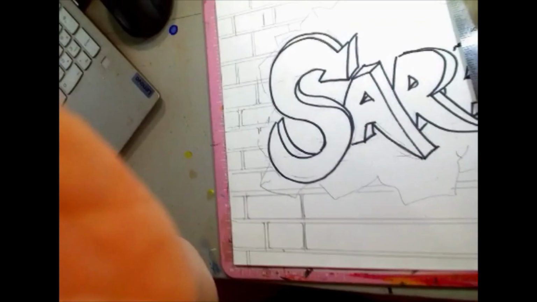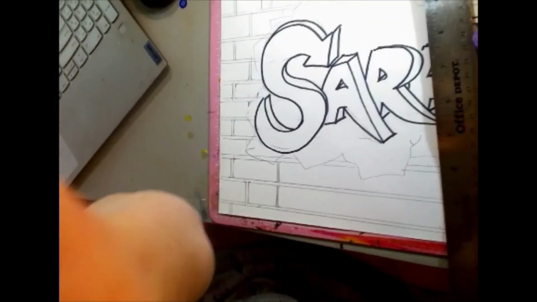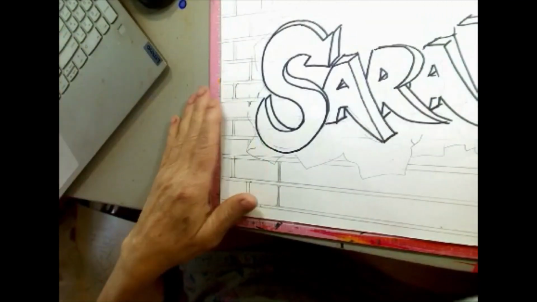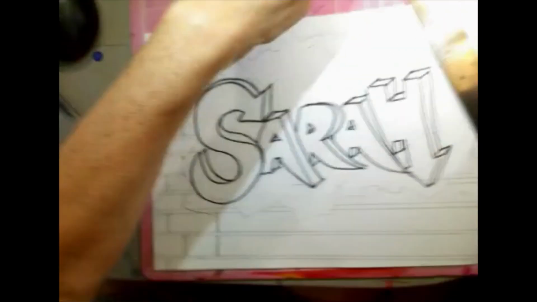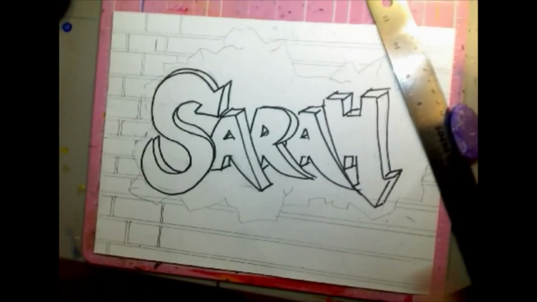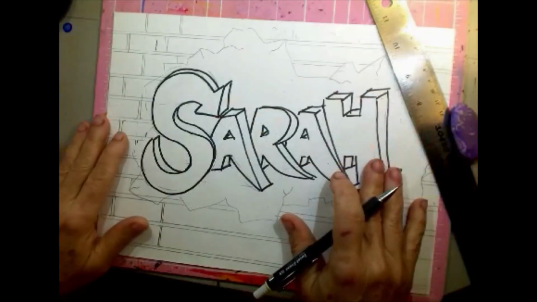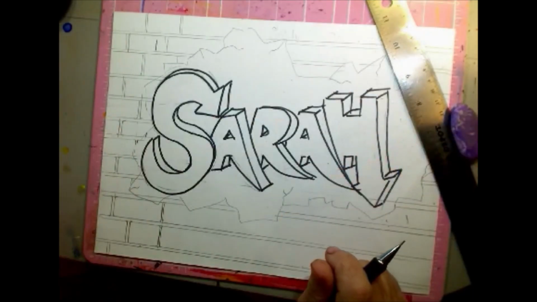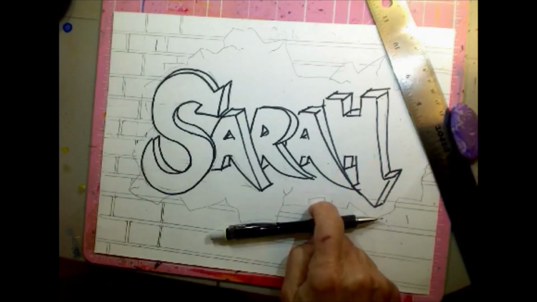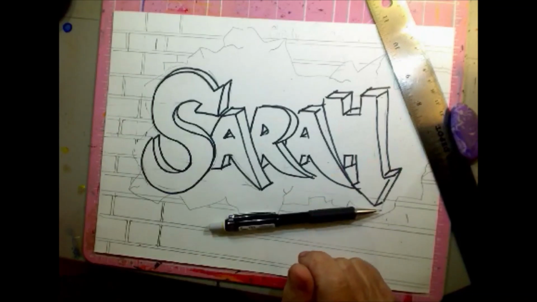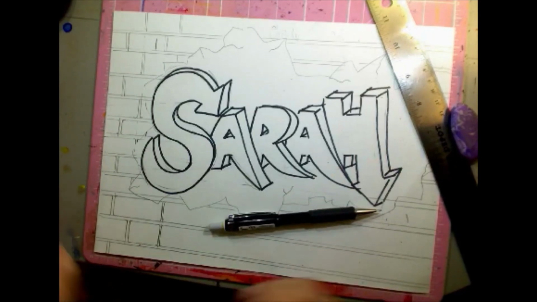Now, there's so much more I can do on this, but it's time for you to get started on your own and think about, what do you want yours to look like? And where does it go? What kind of materials are you going to use? Are you going to use the colored pencils? Are you going to use the markers? Are you going to use your watercolor paints?